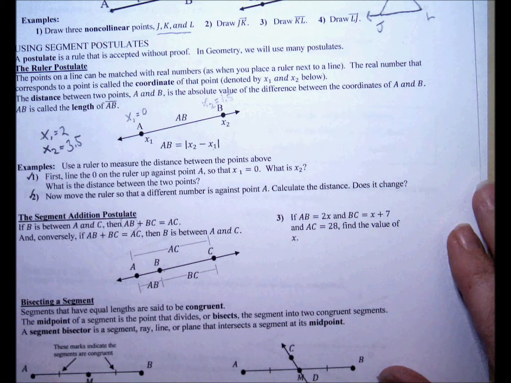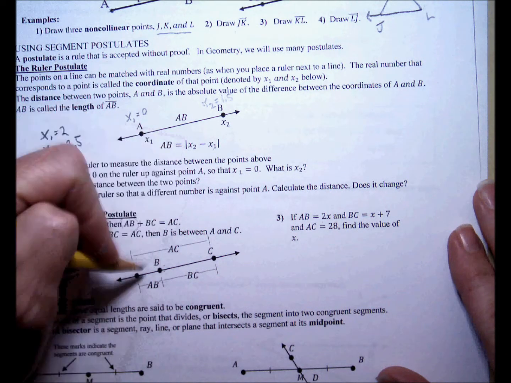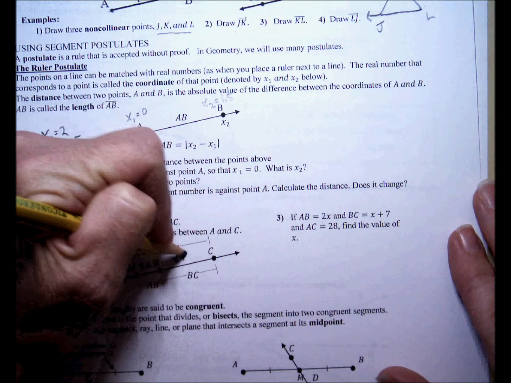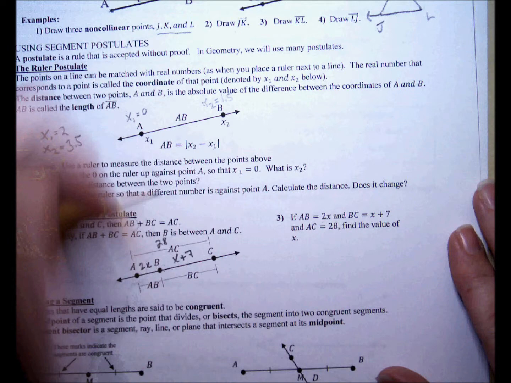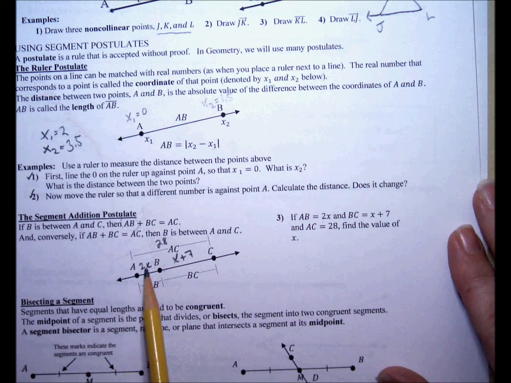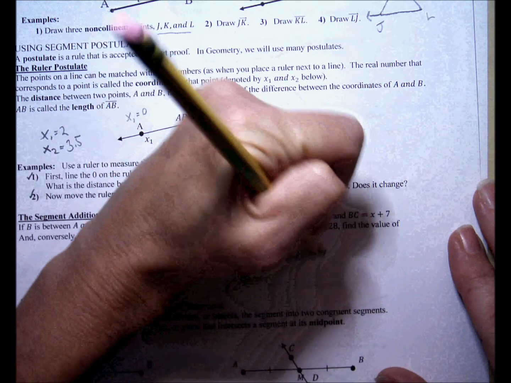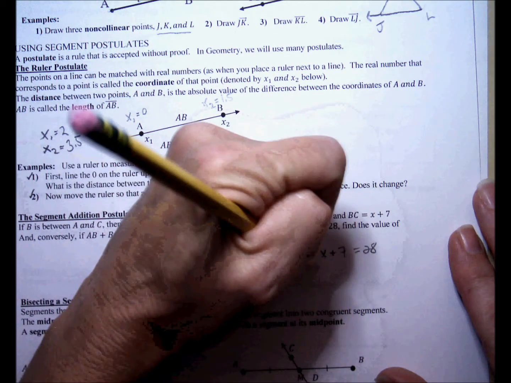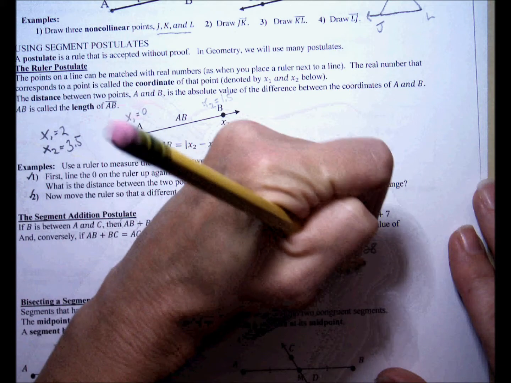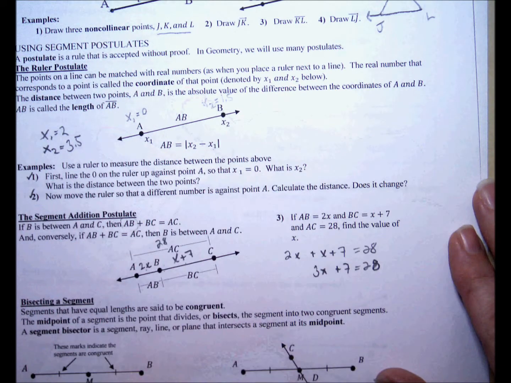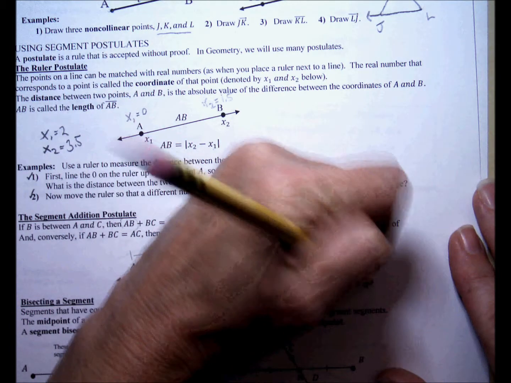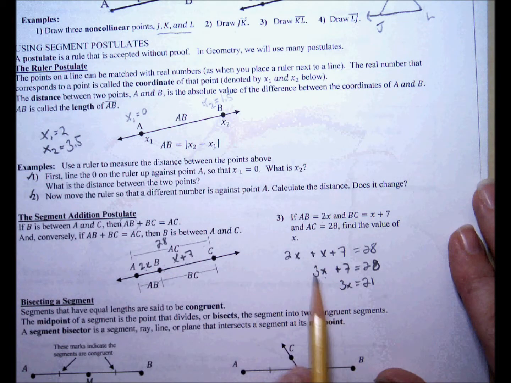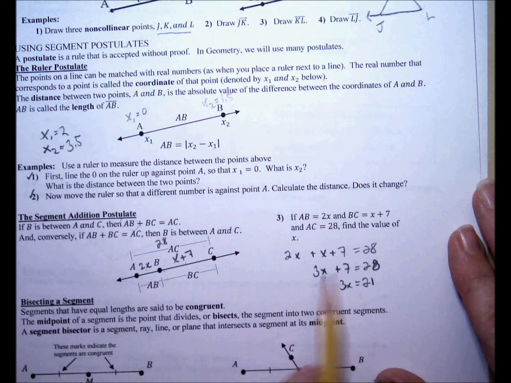If AB is 2x and BC is x plus 7 and AC is 28, well, what's x? We know that 2x plus x plus 7 has to equal 28. So 3x plus 7 equals 28, because we're combining like terms. So 3x equals 21, because I want to isolate this term, get it all by itself, so I subtract 7. Then I want just one x, so I divide both sides by 3, and x equals 7.